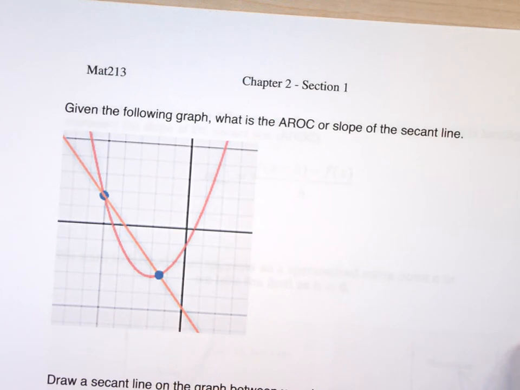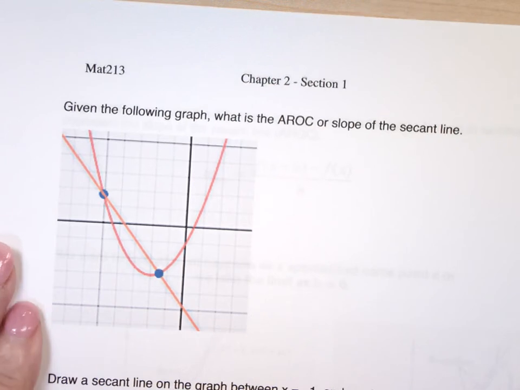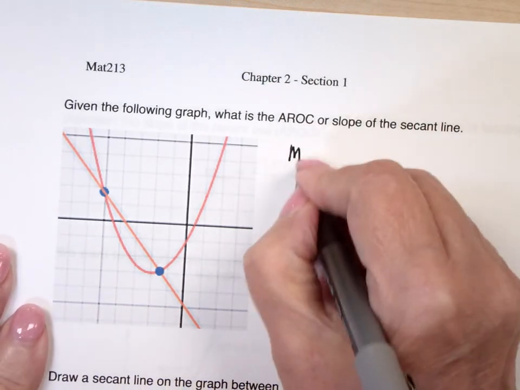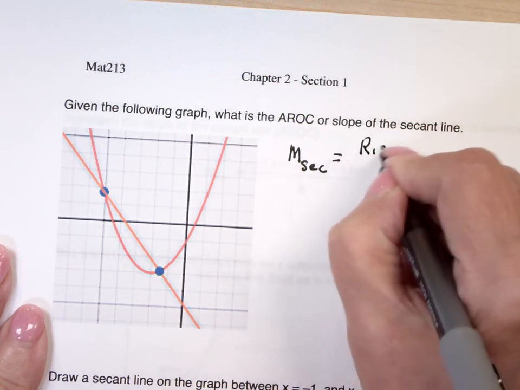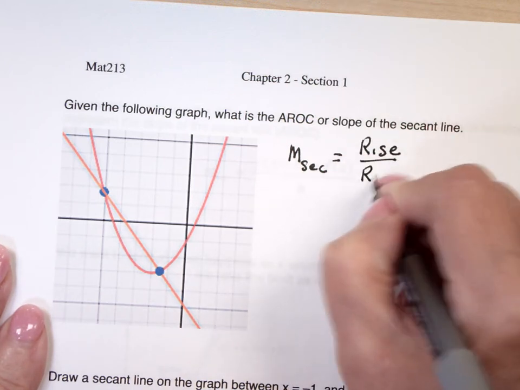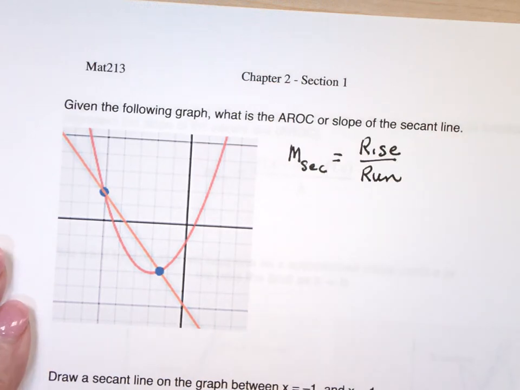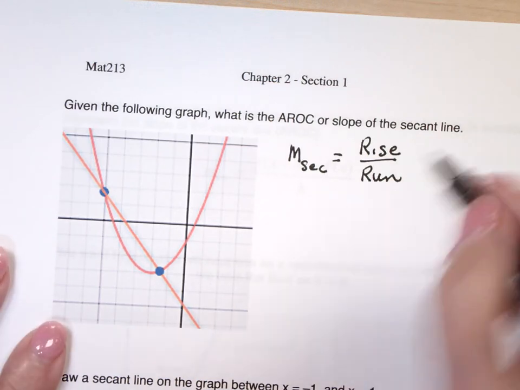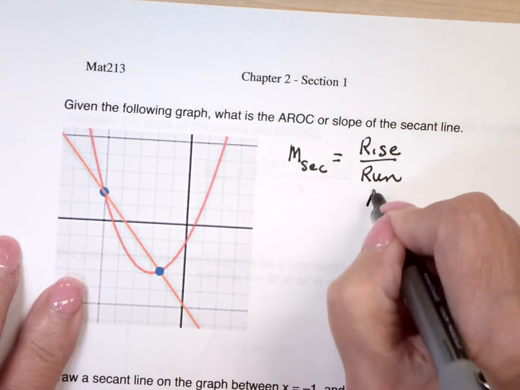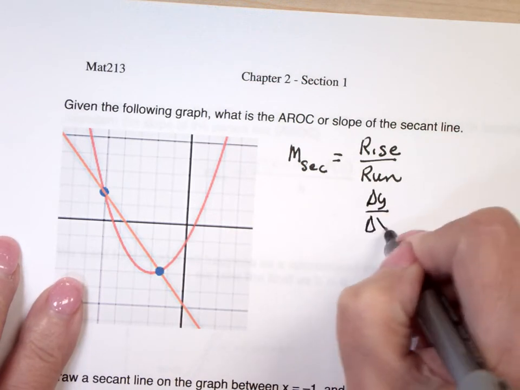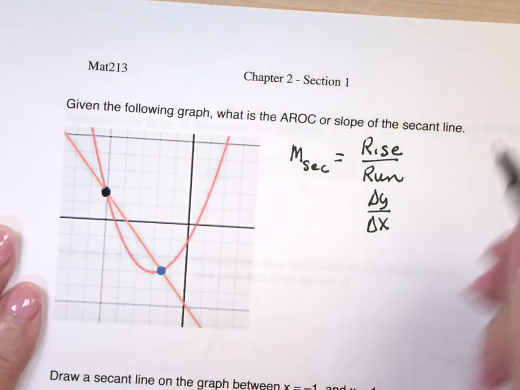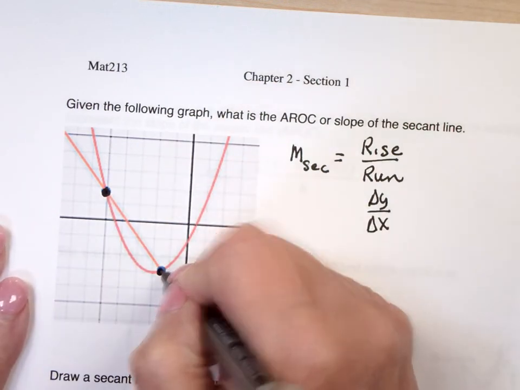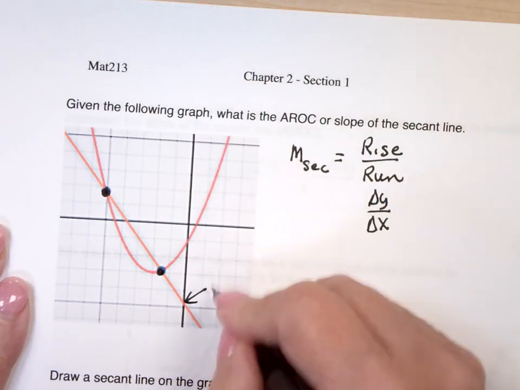So given the following graph, what is the AROC, or the slope of the secant line? Well, that's easy enough. The slope of the secant is the slope between 2 points. It's rise over run, right? Or delta y over delta x, change in y over change in x, and I can count. So starting at a coordinate point to this coordinate point, because this is my secant line right here.